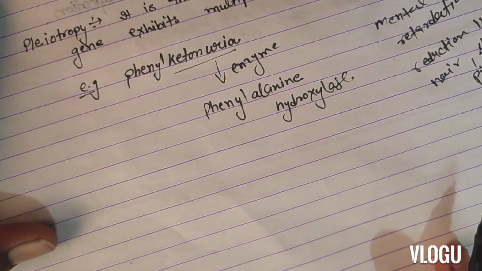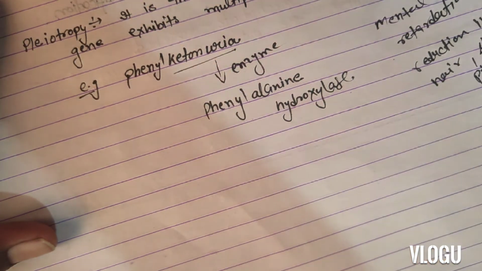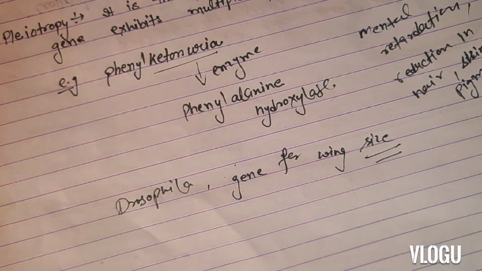In Drosophila, the gene for wing size influences the nature of balancers, color of eye, dorsal bristles, fertility and longevity. As you can see here, the single main gene that controls wing size is not controlling just one trait; even the color of eyes, balancers, fertility and longevity are also affected by this gene.